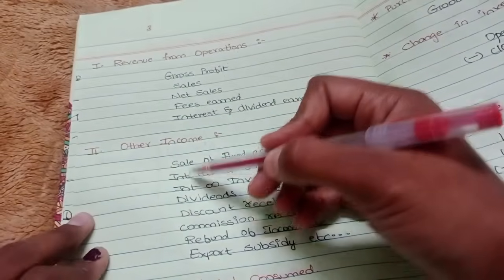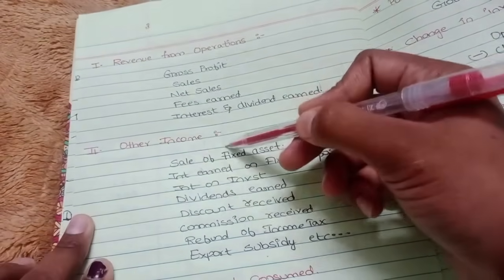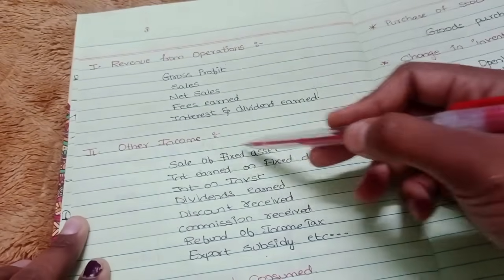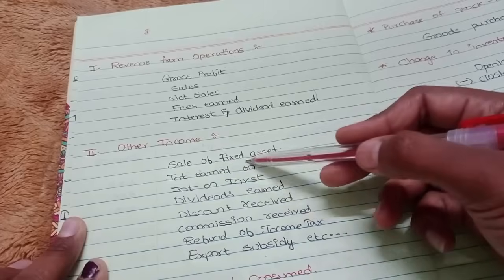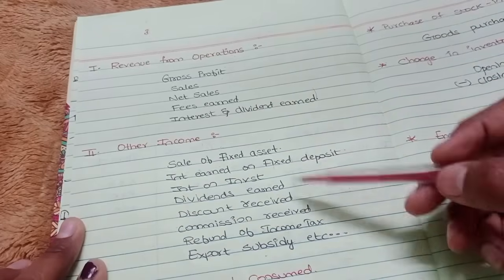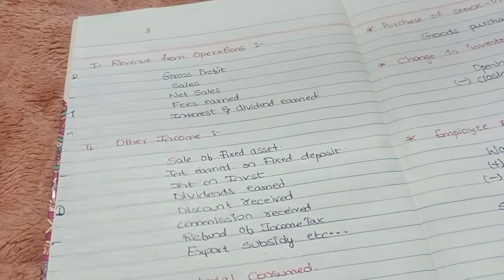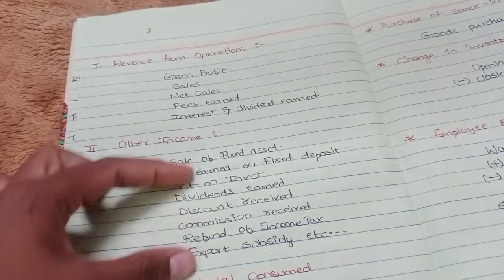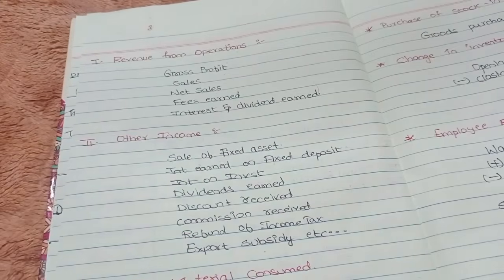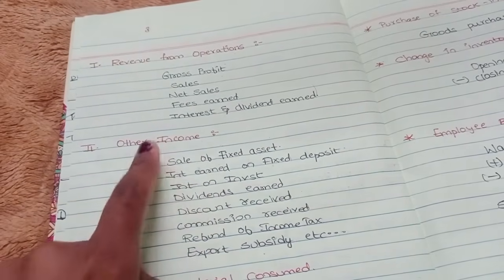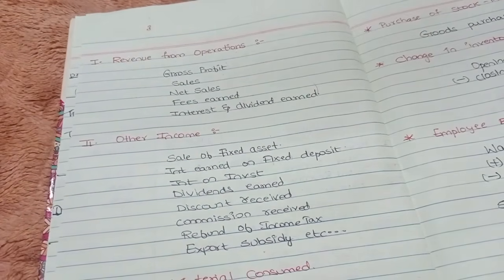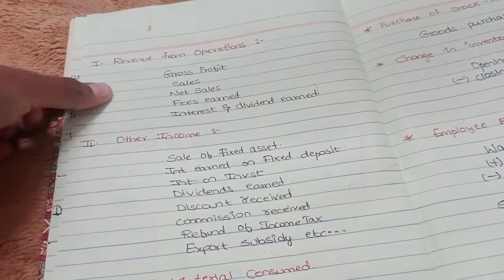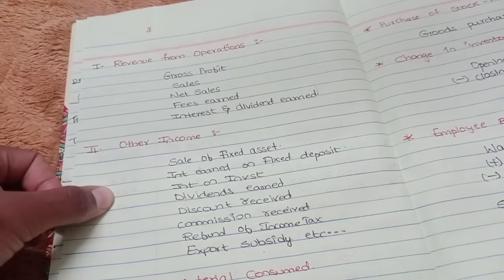Other incomes. In other incomes, what are the things they will ask? They will not give "other income" as such. What they will give: sale of fixed asset, interest earned on fixed deposit, dividends earned, discount received, commission received, export subsidy. These are the kinds of names you will get in the question. You need to consider that as other income. After adding revenue from operations and other income, we will get total revenue.